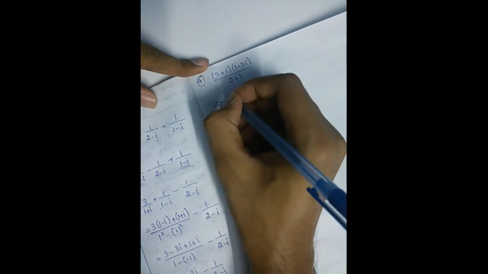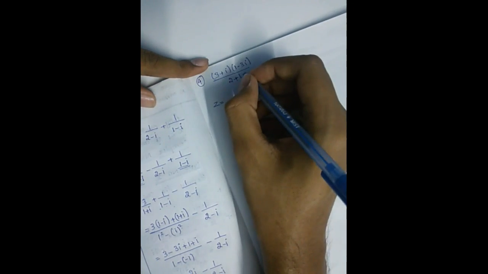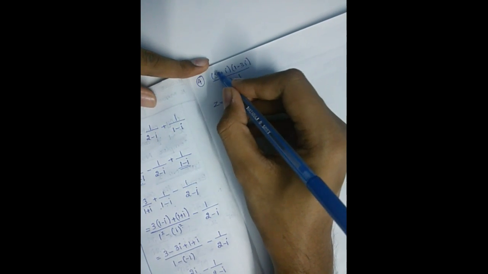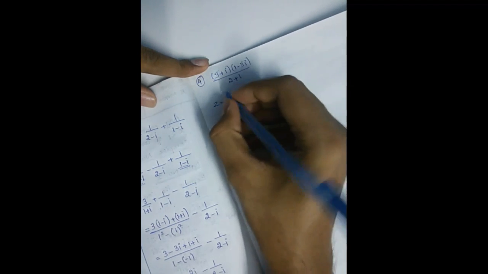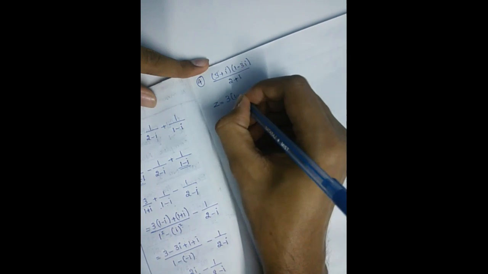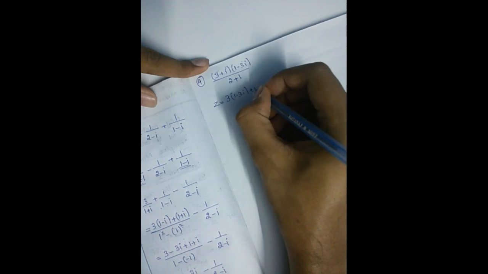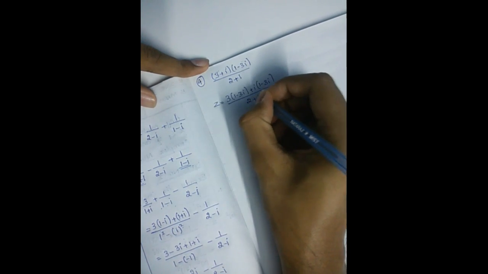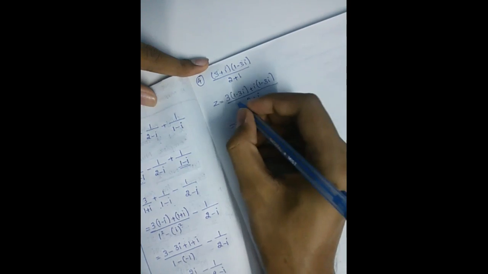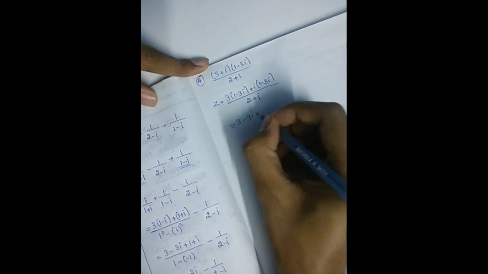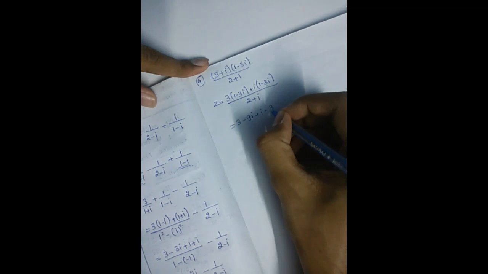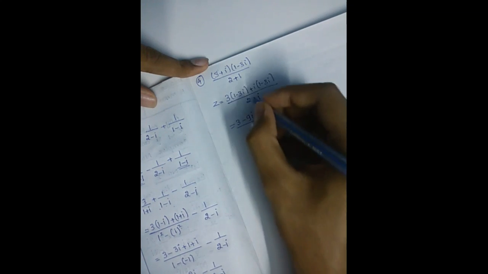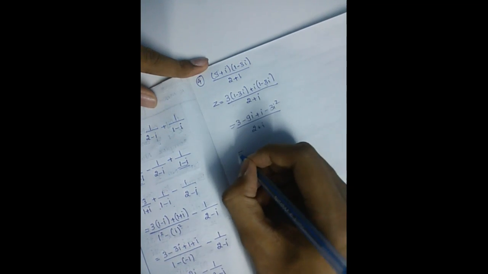Z is equal to, this is the important step, we have to solve the numerator first, that is 3 into (1 minus 3i) plus i into (1 minus 3i), divided by 2 plus i. 3 minus 9i plus i minus 3 into i squared, divided by 2 plus i as it is.